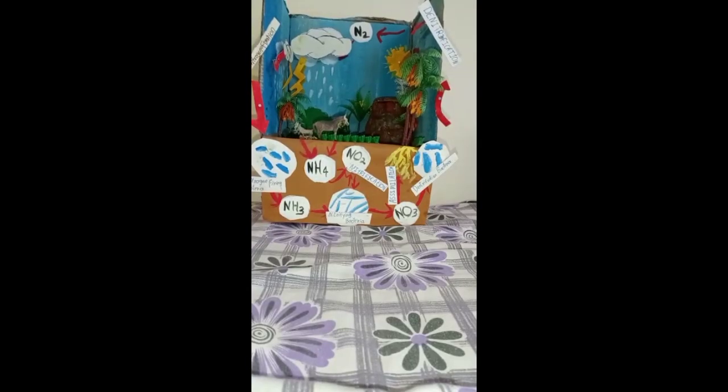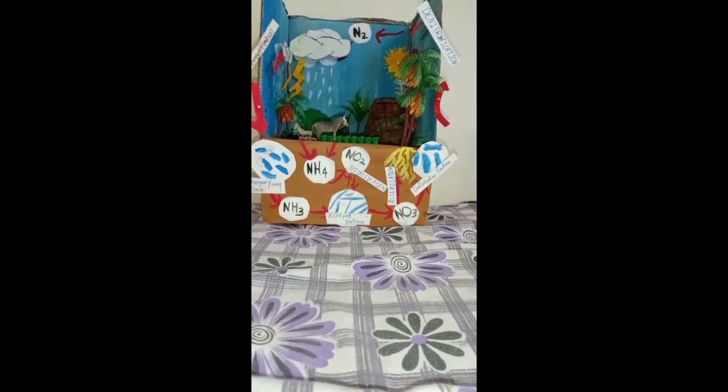Nitrogen fixation: conversion of nitrogen into nitrates and nitrites through atmospheric, industrial and biological processes. Ammonification: release of ammonia through decomposition of dead bodies and excretory waste of organisms. Nitrification: conversion of ammonia into nitrite and then nitrate. Denitrification: conversion of nitrogen compounds into gaseous nitrogen.